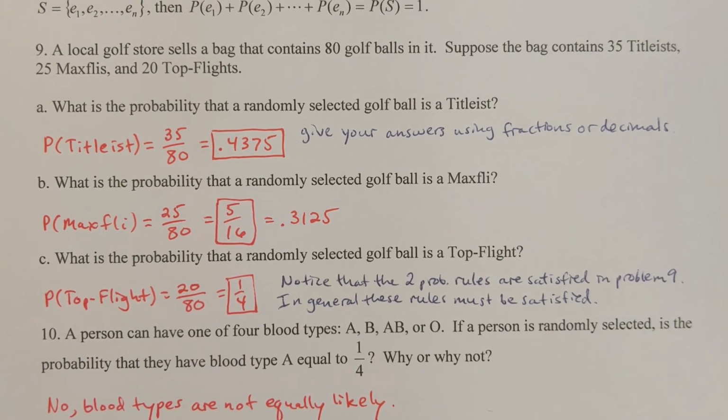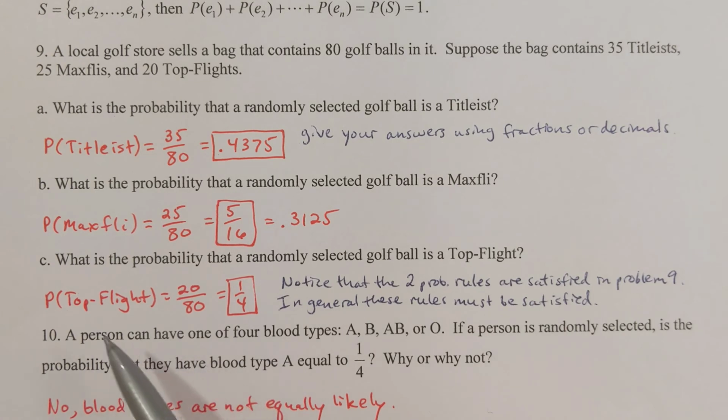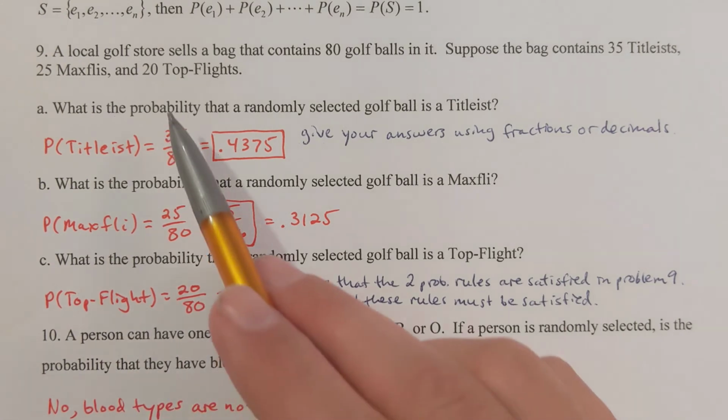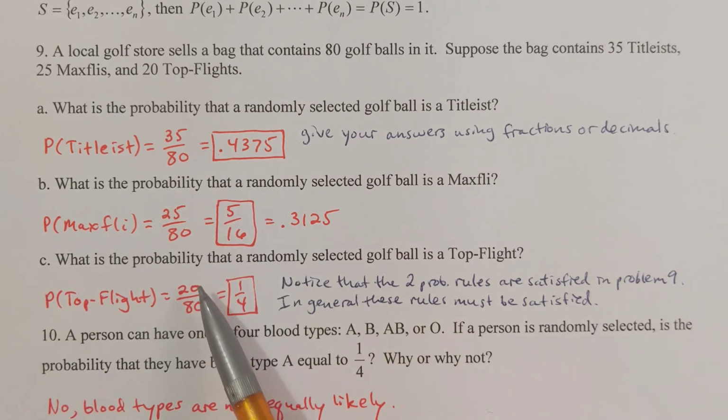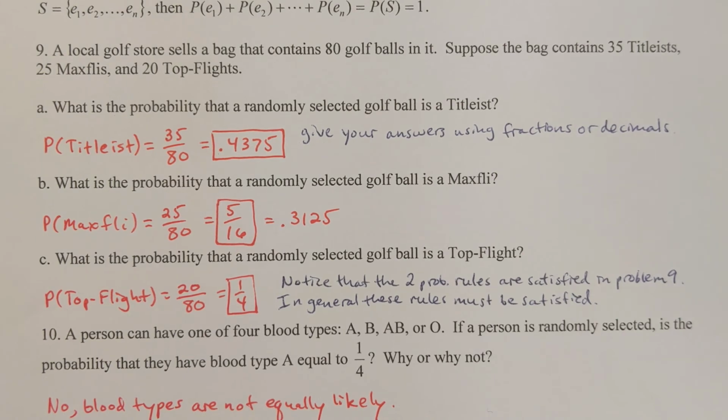Part C, what is the probability that a randomly selected golf ball is a Top Flight brand ball? Well, the probability of Top Flight, there's 80 balls in the bag, 20 of them are Top Flight brand. 20 divided by 80 reduces to 1/4, or 0.25 using decimals. And so there's a 25% chance of selecting a Top Flight from the bag.